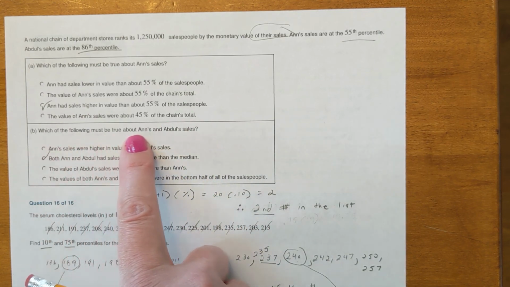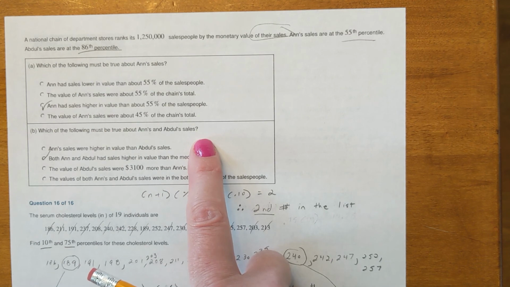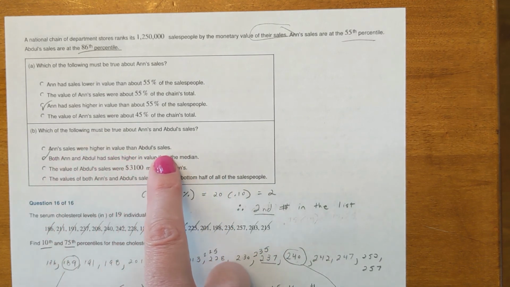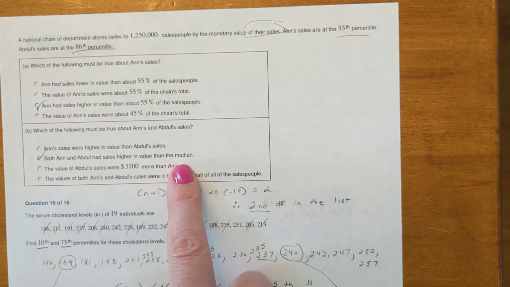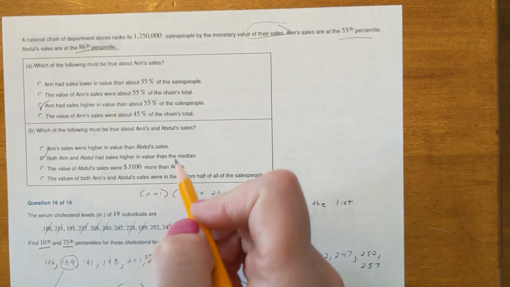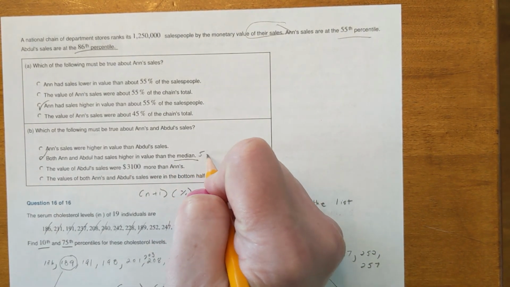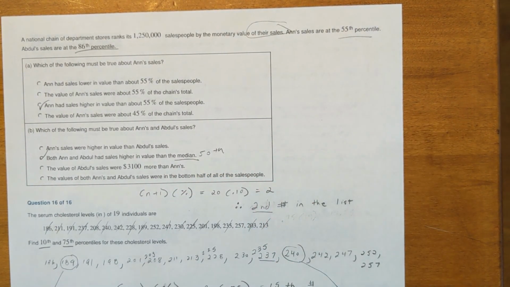Okay, which of the following must be true about Ann and Abdul's sales? Ann's sales were higher in value than Abdul's. No, Abdul did much better. He got the 86th percentile. Only 14% sold more than him. Both Ann and Abdul had sales higher in value than the median. Well, sure they did, because the median would have been the 50th percentile. And they both did better than the 50th percentile. They both did a great job. And Abdul again did the best with the 86th percentile.